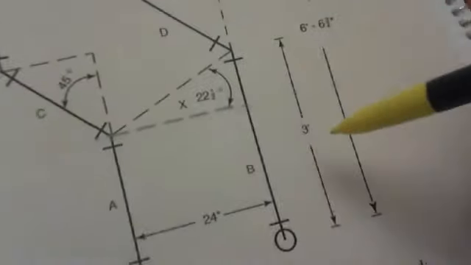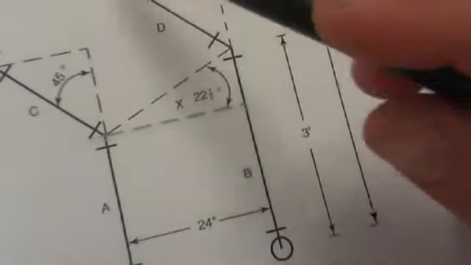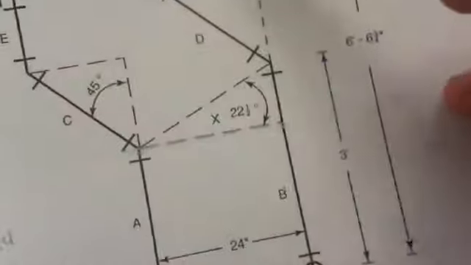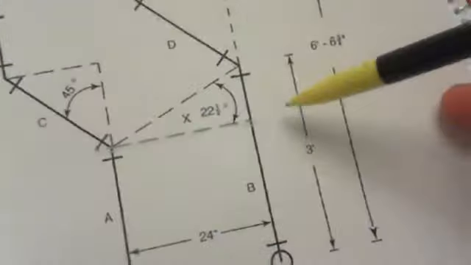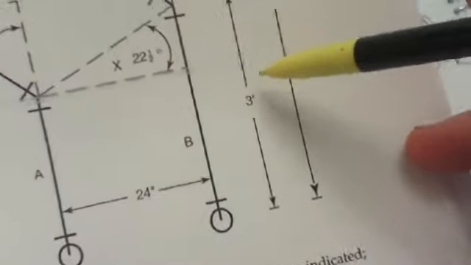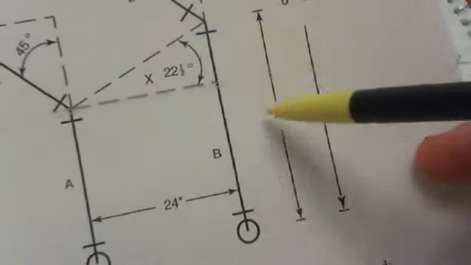This one we had something a little different, but nothing that we couldn't handle. Let's see, what did I do first? Started with the given information.